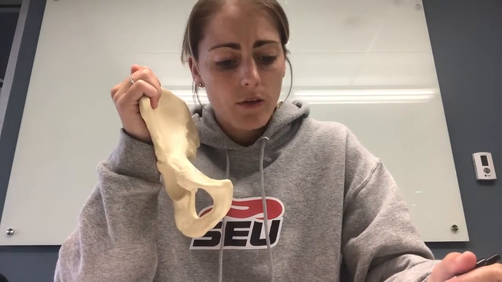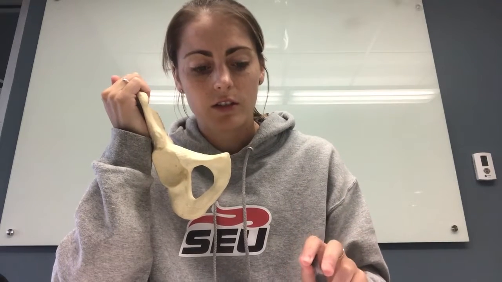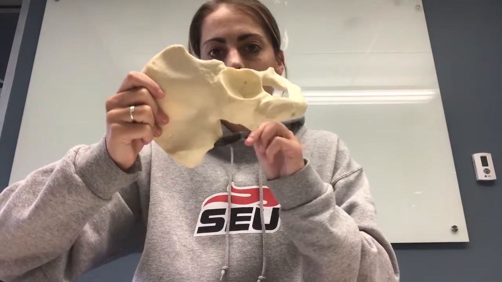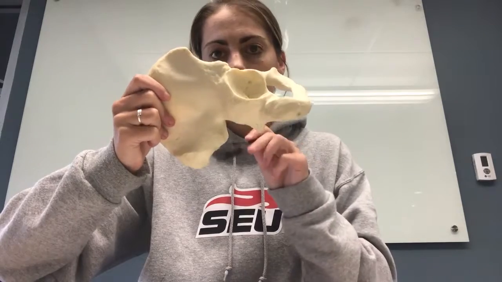Next one, we have our obturator foramen. It's that big old hole, guys. Big old hole. Greater sciatic notch, you know what I'm talking about. Anyways, that thing is going to be back here, ever so nicely. Oh, thank God that's done.